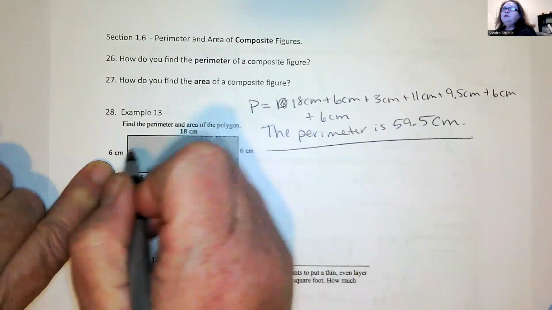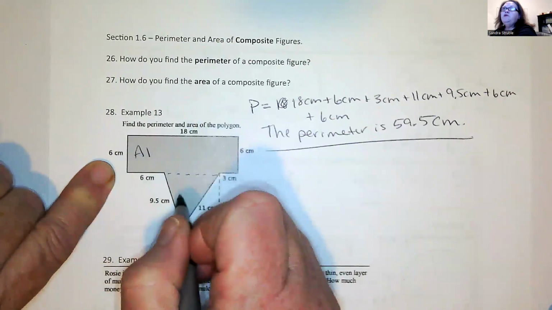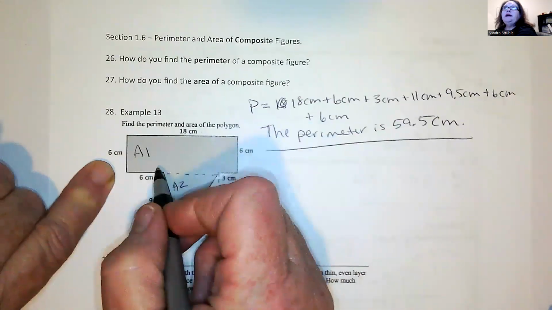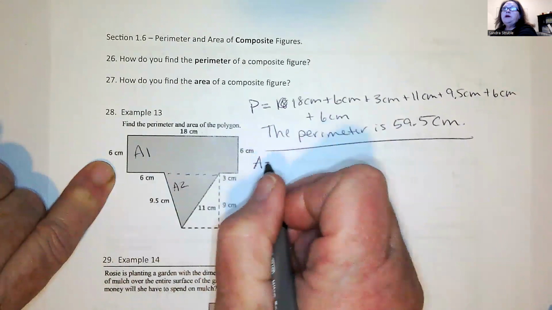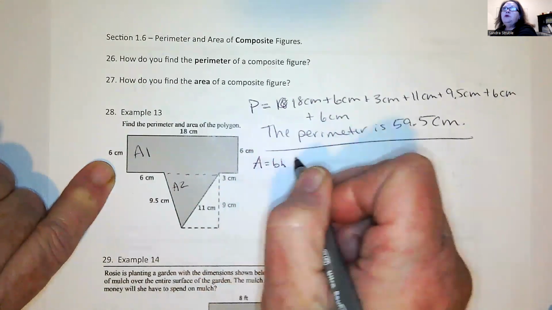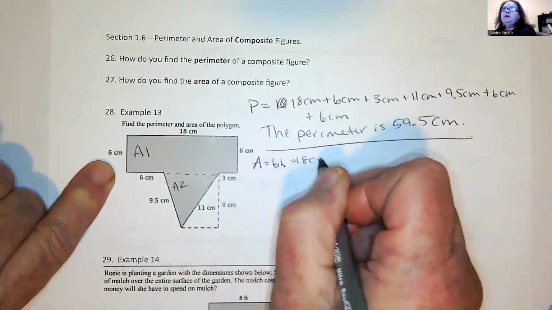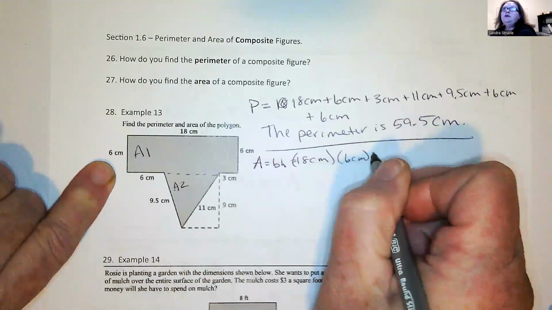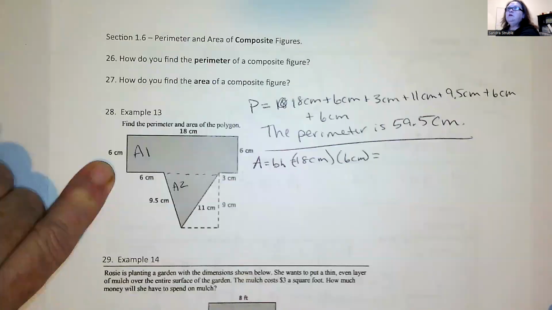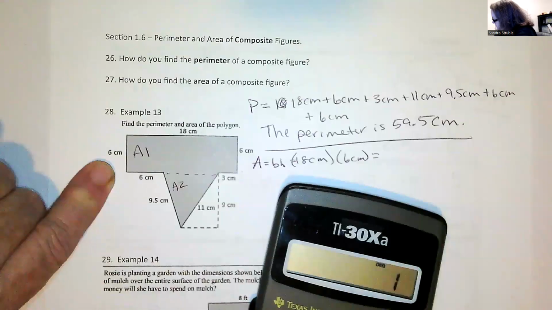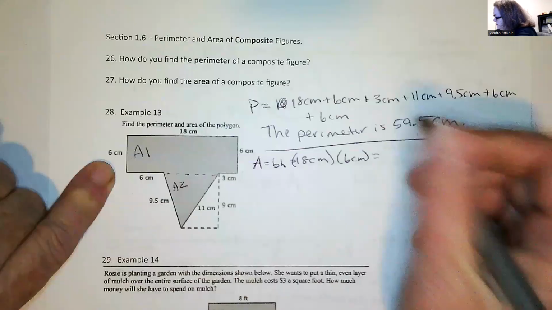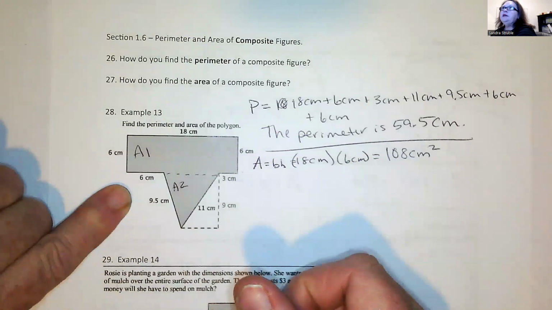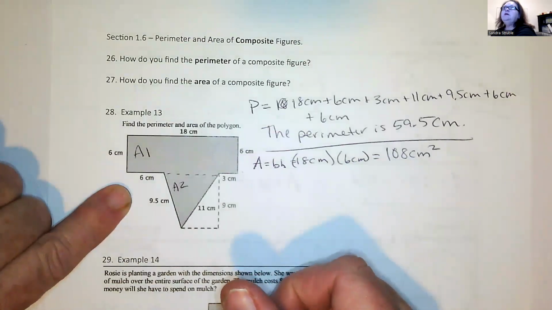Okay. The first one, I'm just going to call it A1 for area 1. The second will be area 2. All right. So for area 1, it is a rectangle, and the area for a rectangle is just base times height. So we've got 18 centimeters times 6 centimeters. So area 1 is 18 times 6, 108 centimeters squared. All right, there's A1. I'm not writing my sentence yet because I haven't got the area for the entire composite figure.